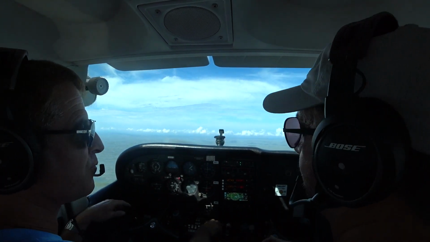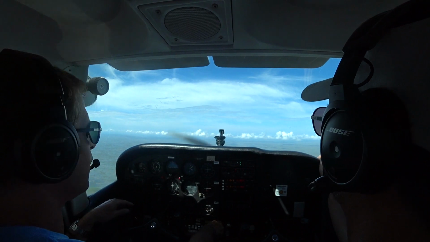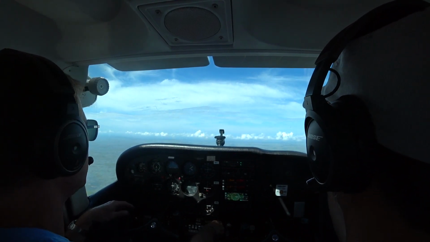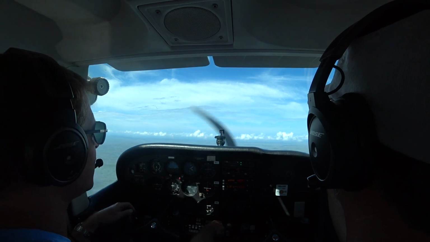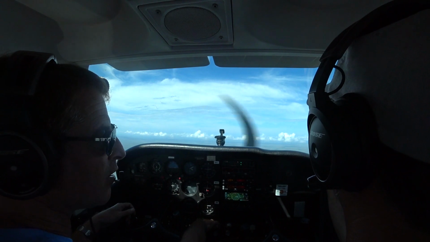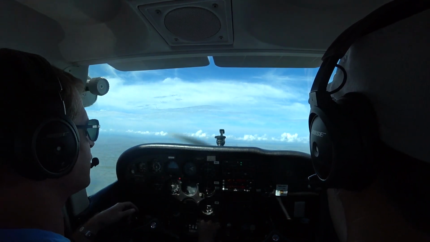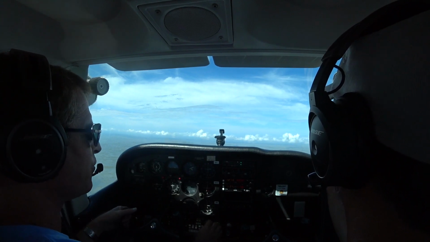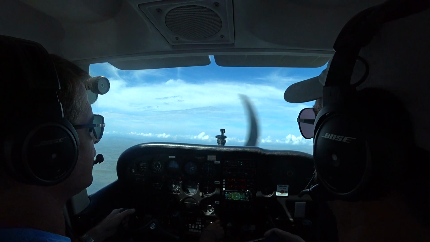Okay, so when talking about spins, we all know that the spin occurs with a stall in an uncoordinated condition. Now there's two uncoordinated conditions. One, of course, is a slip. One is a skid. A slip is where you have essentially not enough rudder. A skid's when you have too much rudder. It causes you to skid around the turn, sort of like a car. So we need to understand that one is going to be a lot worse than the other.